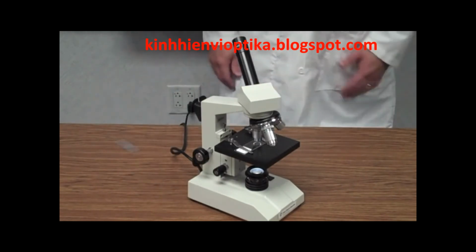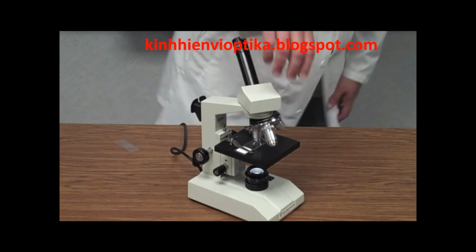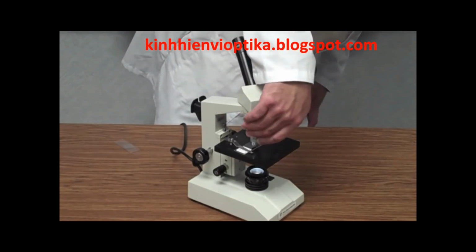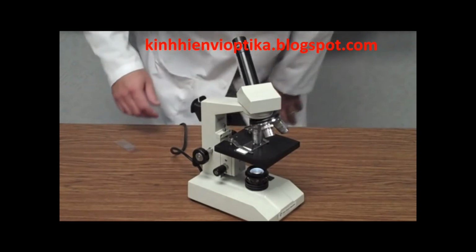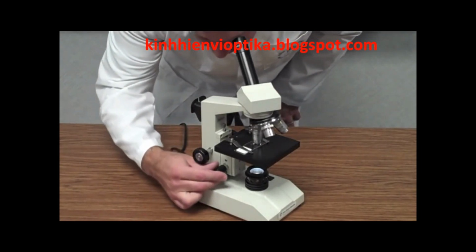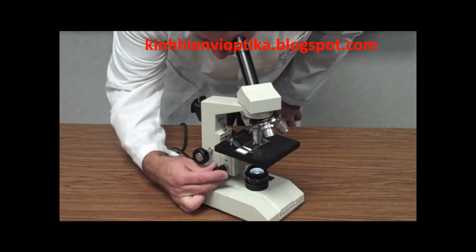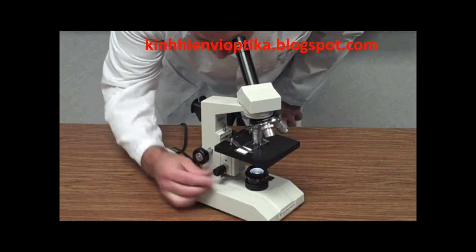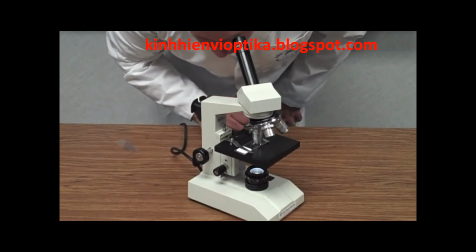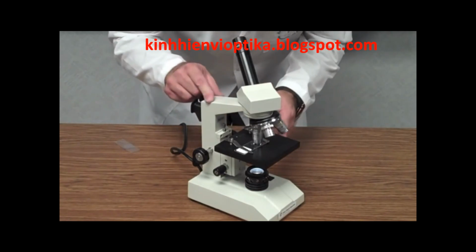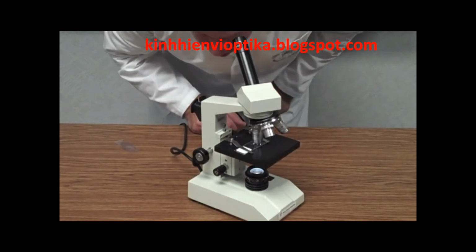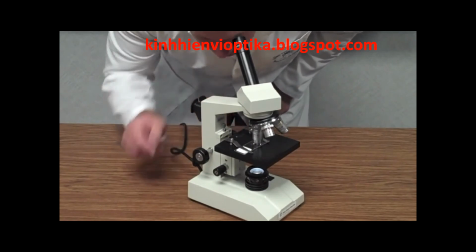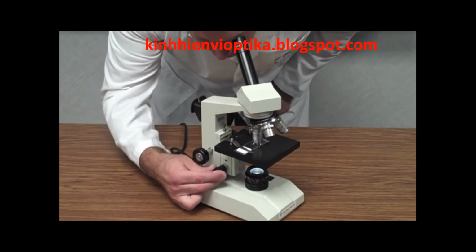Lastly, I want to look at it on high power. So again, I look from the side, I switch over to high power, being careful not to slam that objective into the stage, and again, I'm going to use only my fine adjustment knob and focus it nice and sharp. And right now, my image looks a little too dark. I'm going to adjust my diaphragm to a level 4 so that there's a little bit more light shining through, so it gives me a better picture.